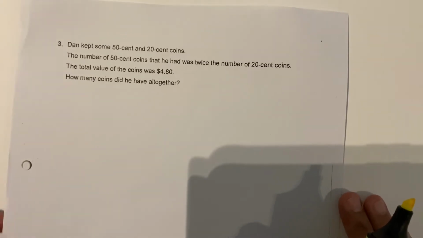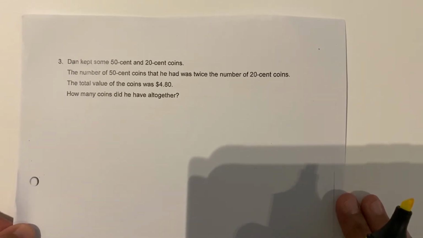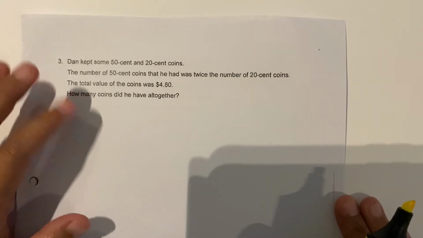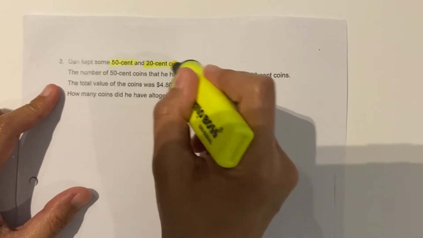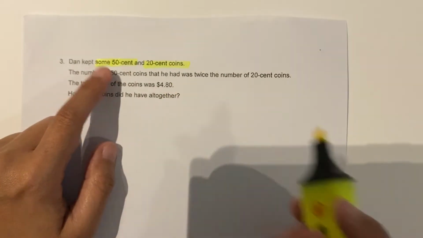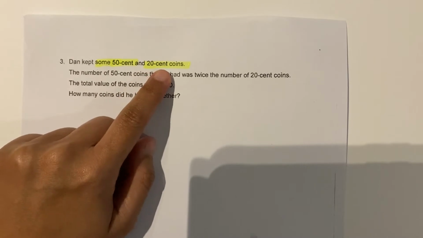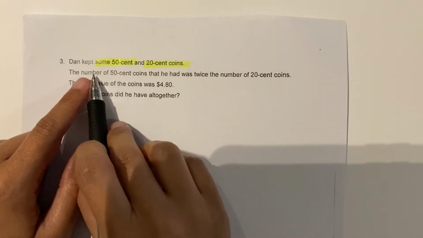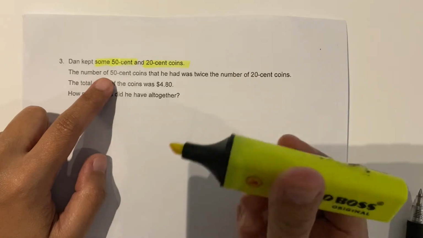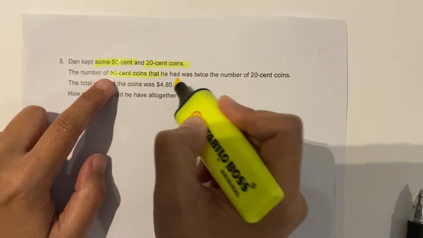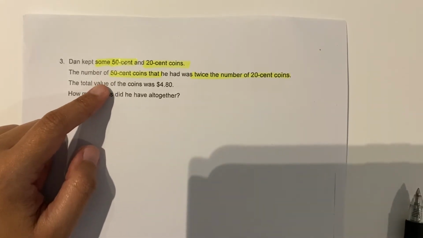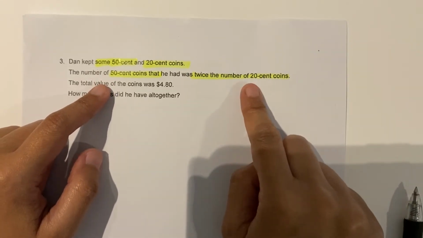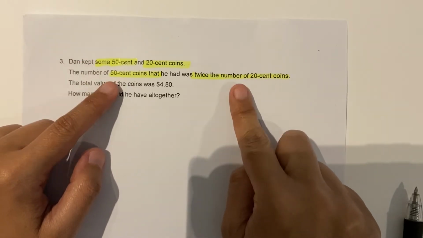Alright, so how do you establish that this is a list and check? First of all, 2 items, 50-cent coins and 20-cent coins, and the word "some" there, you don't know the number of 50-cent coins, the number of 20-cent coins. But you do know something: the number of 50-cent coins that Dan had is twice as many as the number of 20-cent coins.